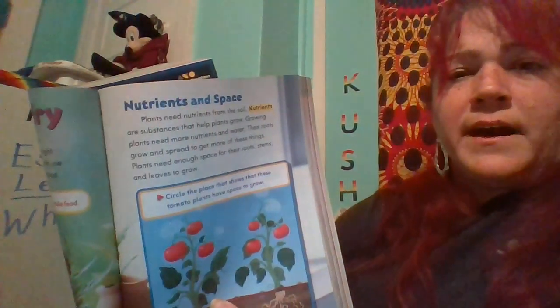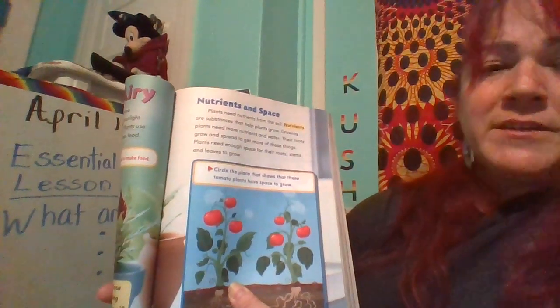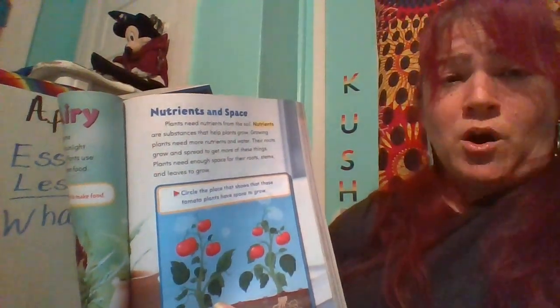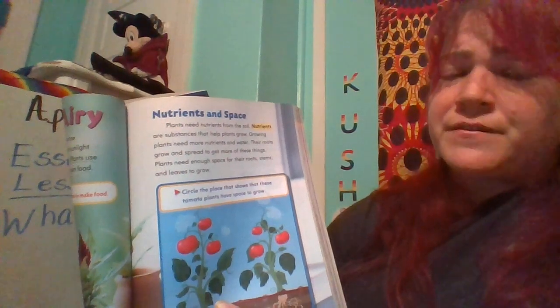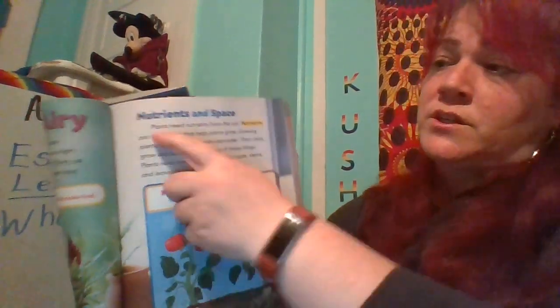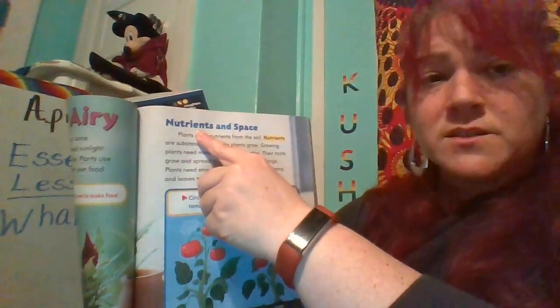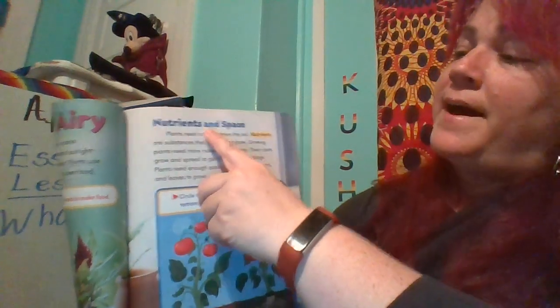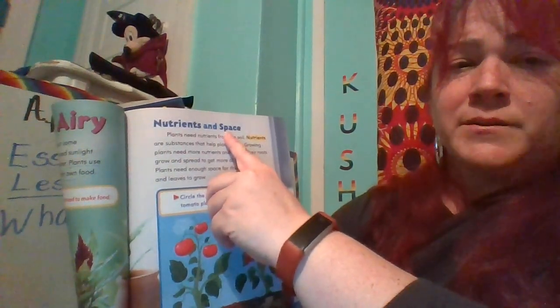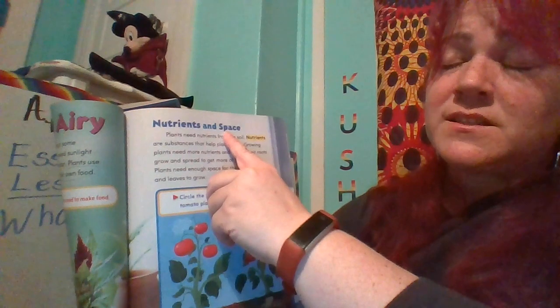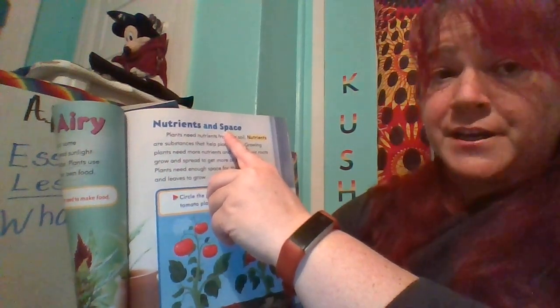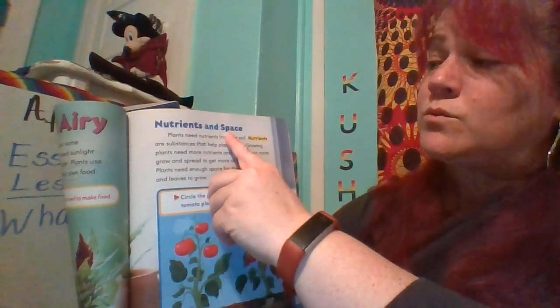Nutrients and space. And nutrients, that means vitamins. Like when you take vitamins to give you strong muscles and healthy bones, that's what plants need also. It's just a little different. So when we say the word nutrients, we're just talking about vitamins. And space. Are we talking about outer space with the planets? Not here. We're talking about just a space for them to move and grow.